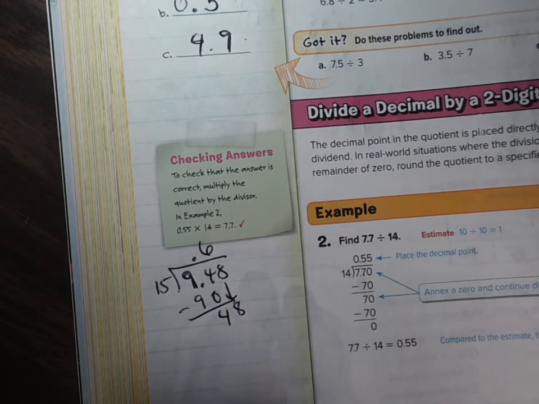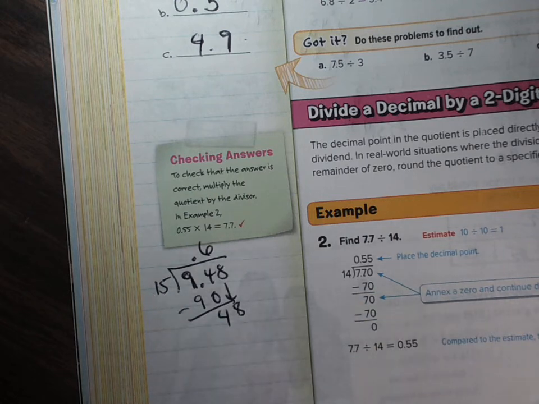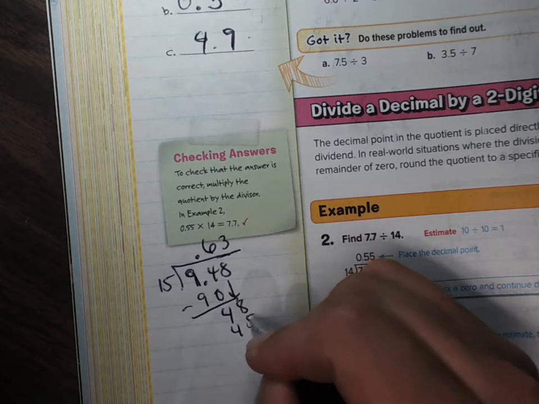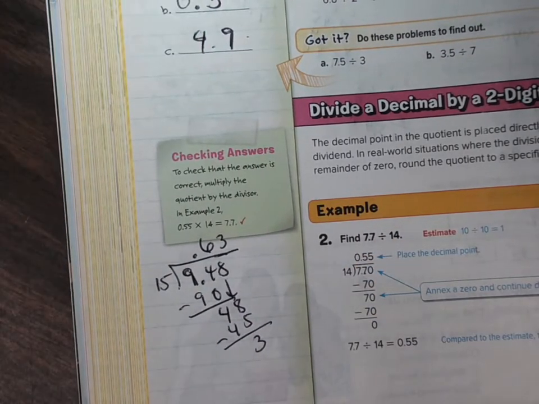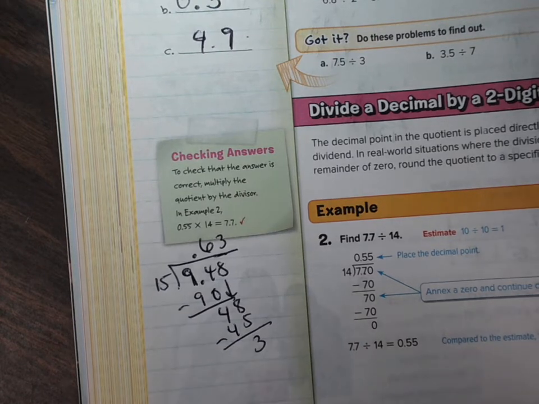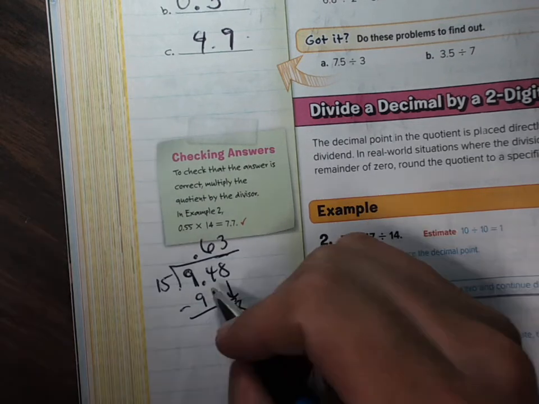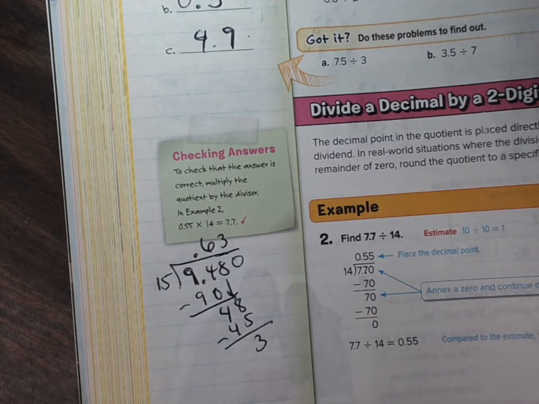Now I bring down the 8. Okay, so 15 goes into 48 3 times. That'd be 45. Okay, so we have 3 left over, but it doesn't say in our directions to round to the nearest tenth. If they don't want you to round, you have to annex zeros. What I mean by that, everything after these numbers, you can just start adding zeros if you need to finish out your division.